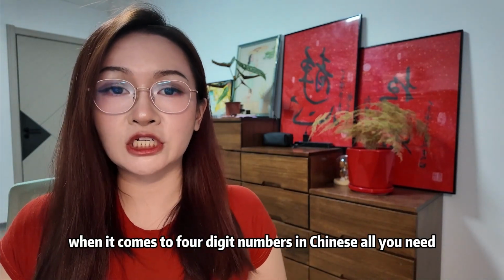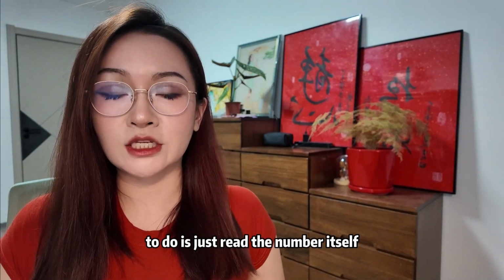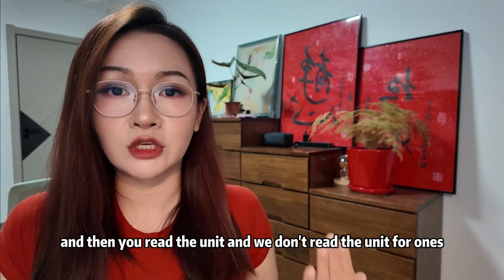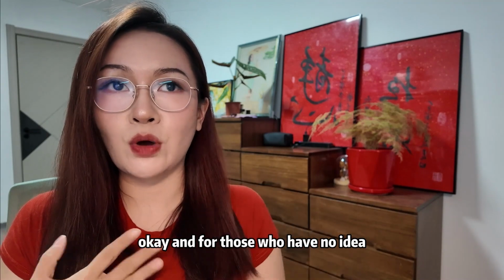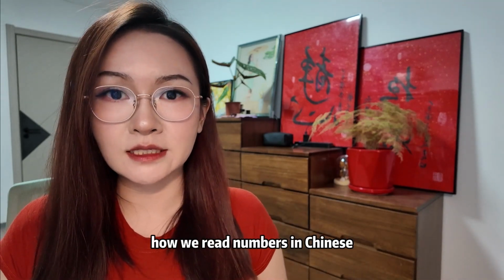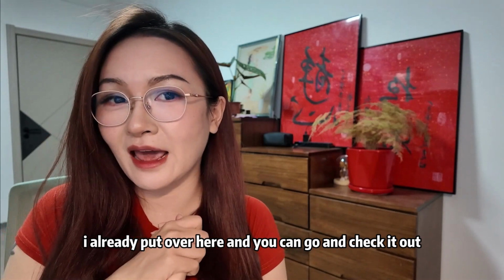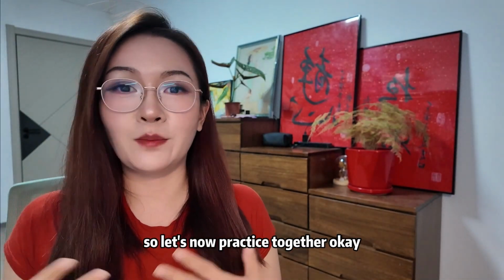When it comes to four-digit numbers in Chinese, all you need to do is read the number itself and then you read the unit. And we don't read the unit for ones, okay? And for those who have no idea how we read numbers in Chinese, I already put a link over here and you can go and check it out. Okay, so let's now practice together.